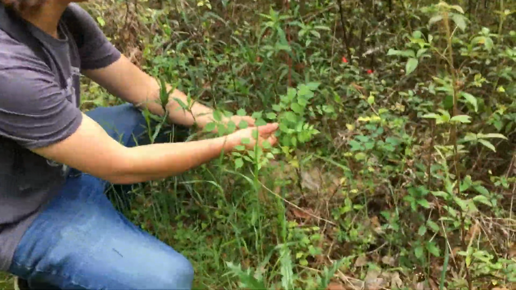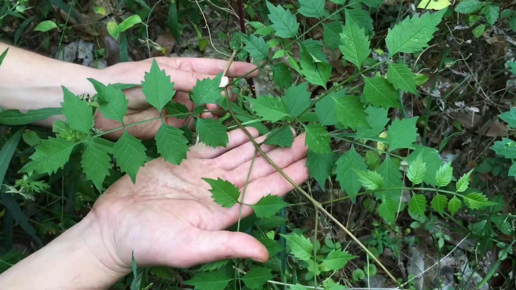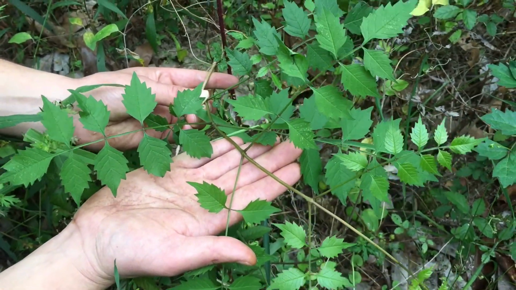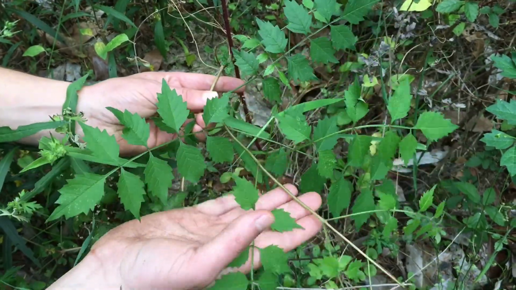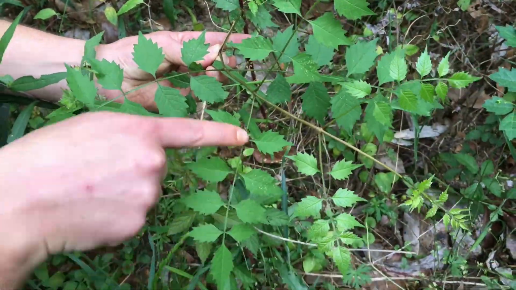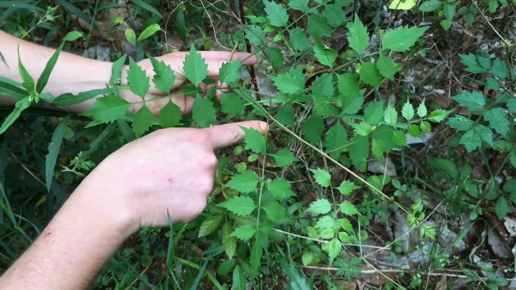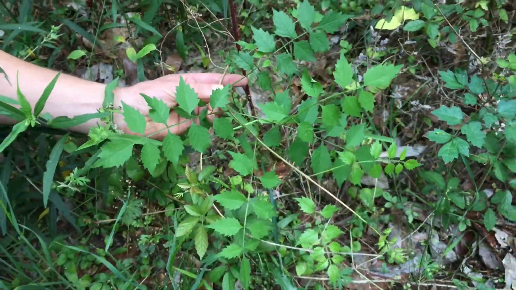Can you tell me what type of plant this is? That's right. It's a trumpet creeper. Again, remember, it's got that distinct pinnately compound leaf with the opposite leaf arrangement. Those two leaves per node.